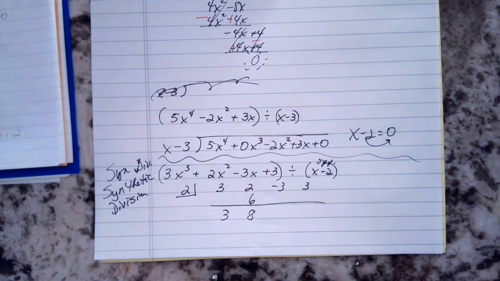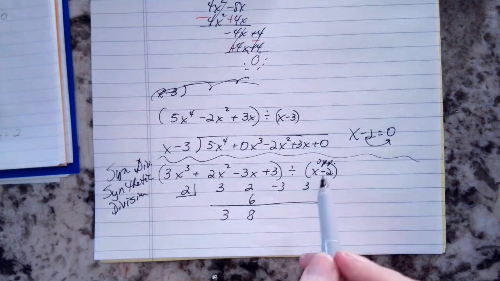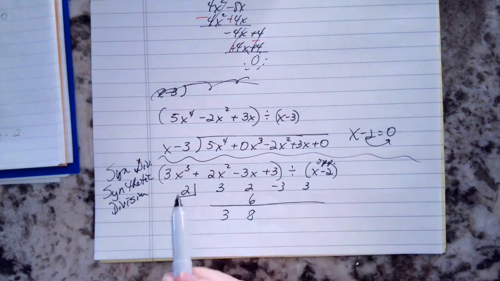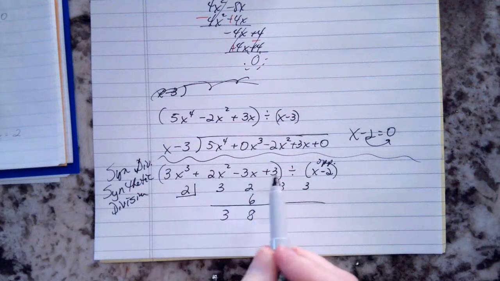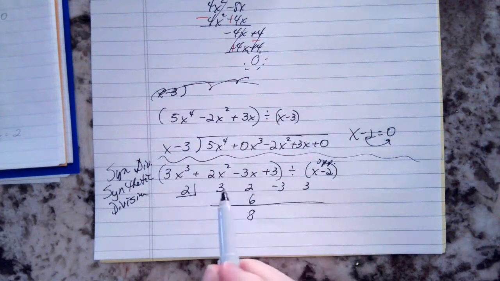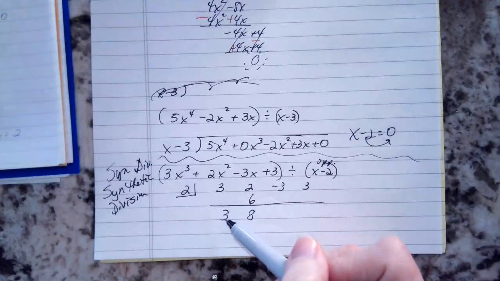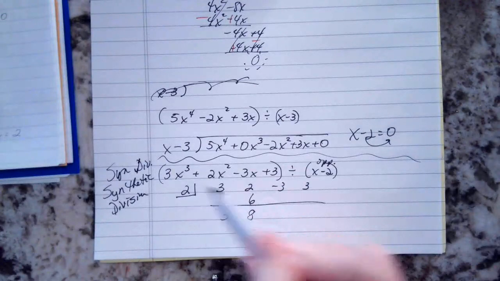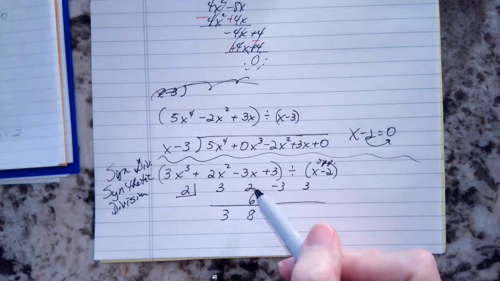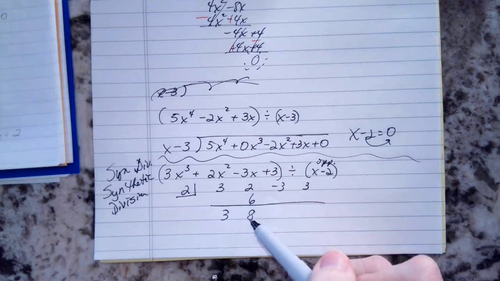Oh, okay. Yeah, so we will separate this little guy that we're dividing by. We'll separate him in his own little box, and then we'll put the coefficients here. So 3, 2, negative 3, and 3 go there. Okay, so bring down the first number. Then we're going to multiply. 3 times 2 is 6. Then add. 2 plus 6 is 8.